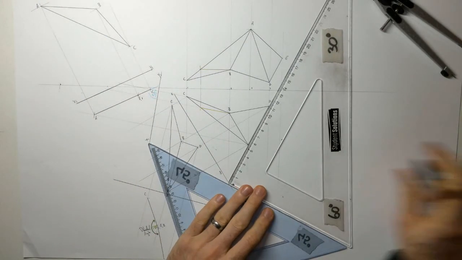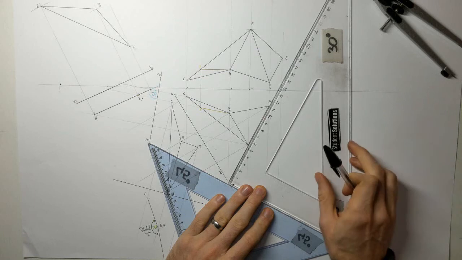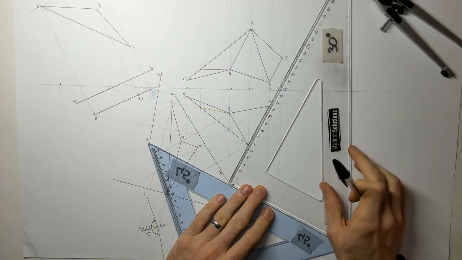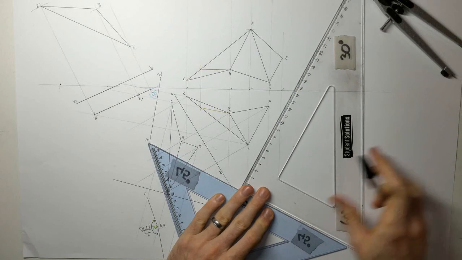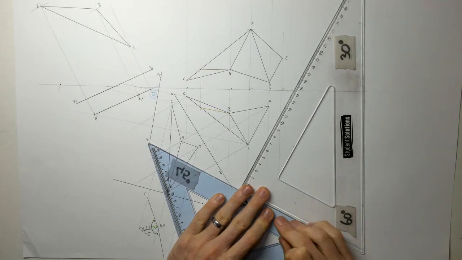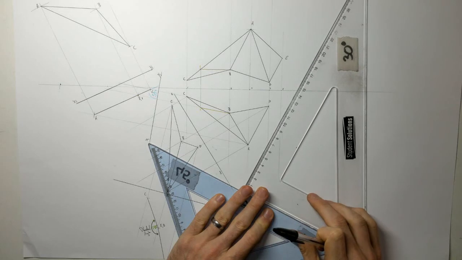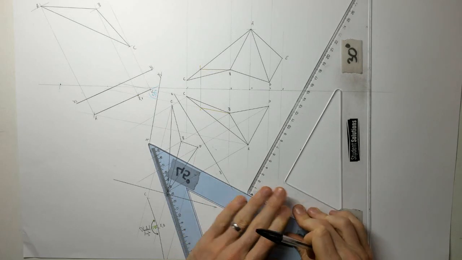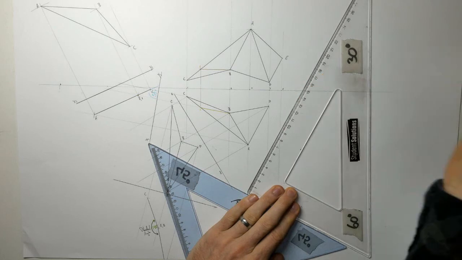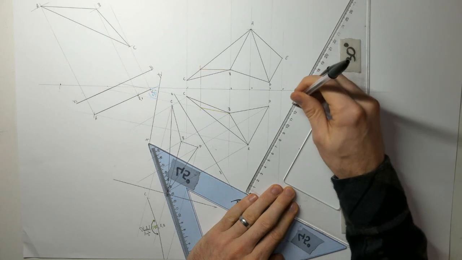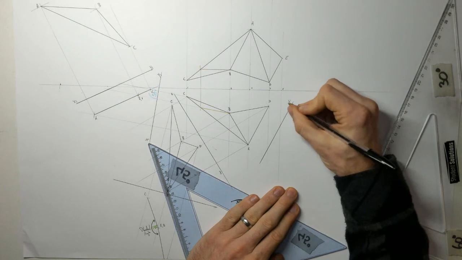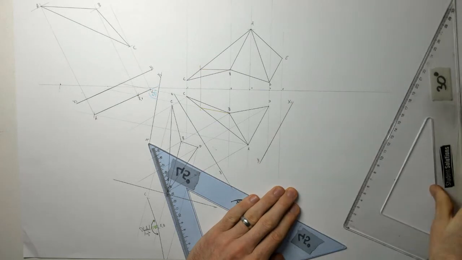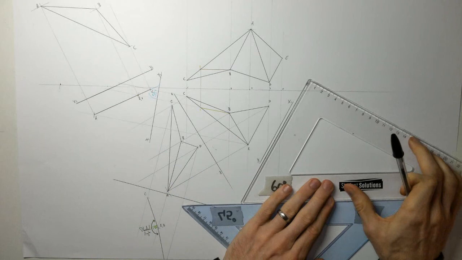So project out here on my X, Y line. That's from the Y one. X1, Y1. I'm going to project out.